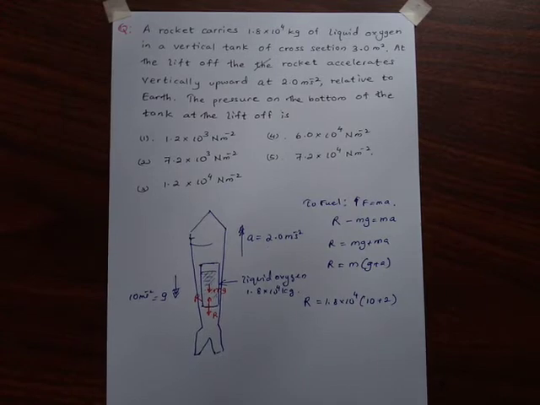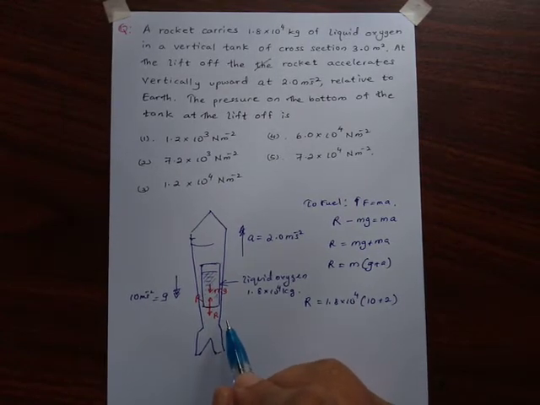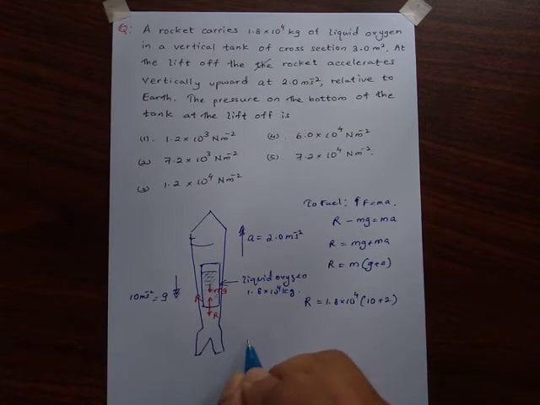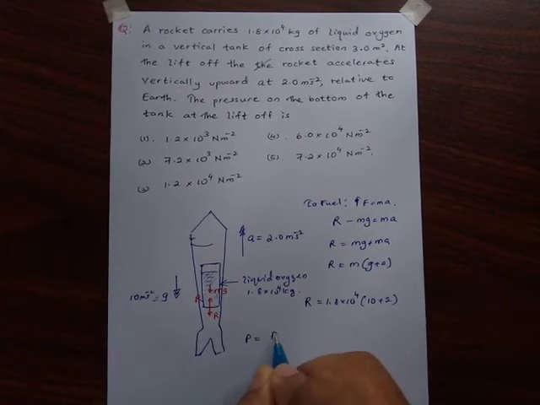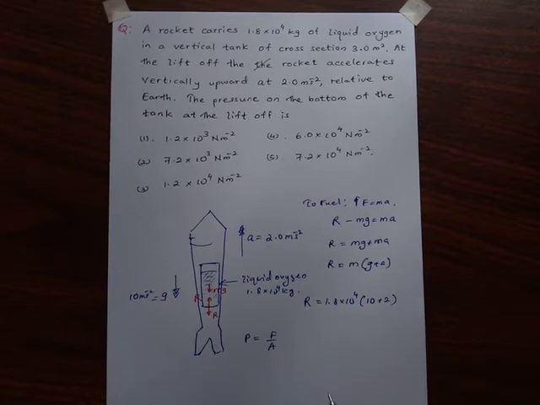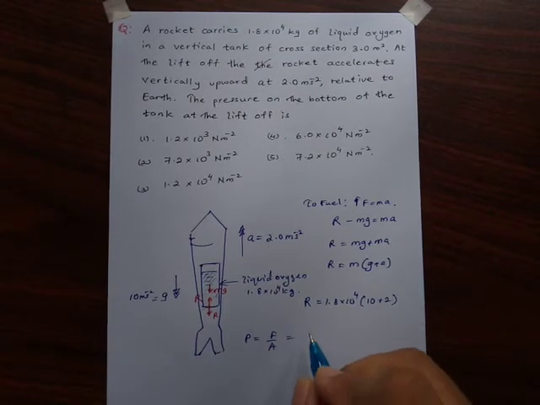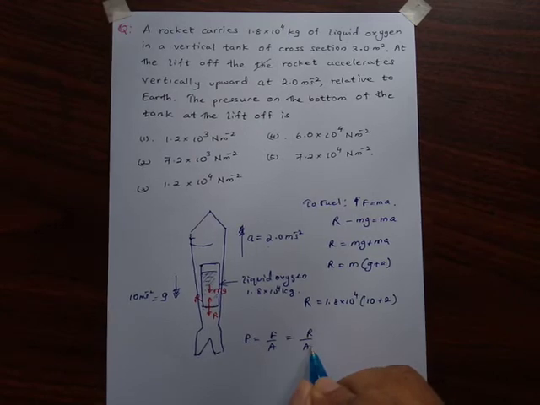Okay, so we know the pressure is P equals force over area, right? Here the force acting on the bottom of the tank is the normal reaction force from the fuel. So R over A.